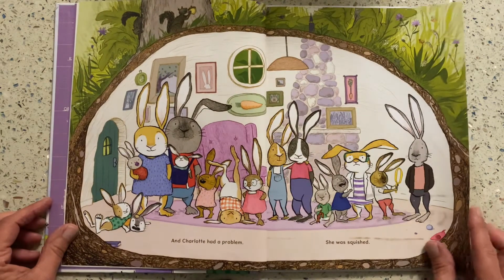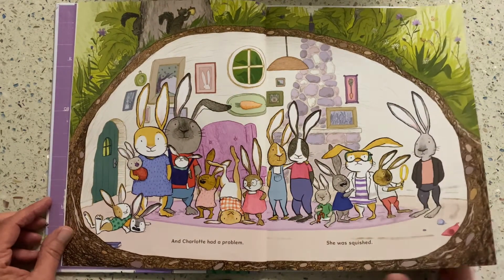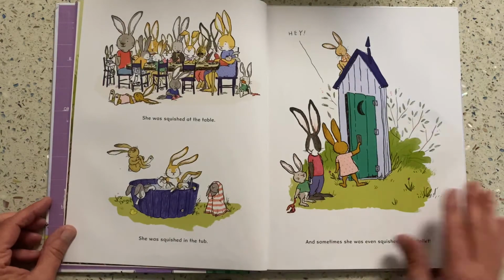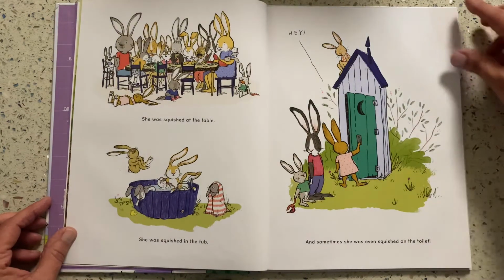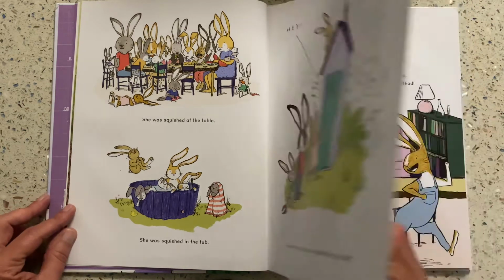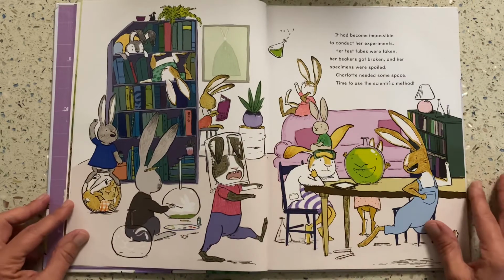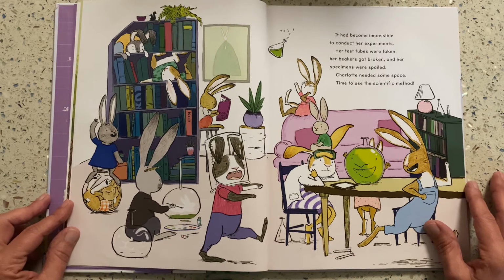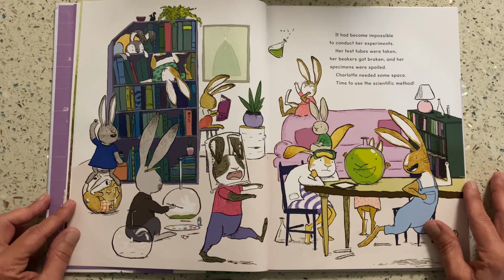And Charlotte had a problem. She was squished. She was squished at the table. She was squished in the tub, and sometimes she was even squished on the toilet. It had become impossible to conduct her experiments. Her test tubes were taken, her beakers got broken, and her specimens were spoiled.